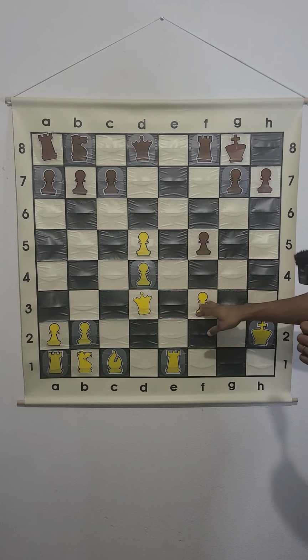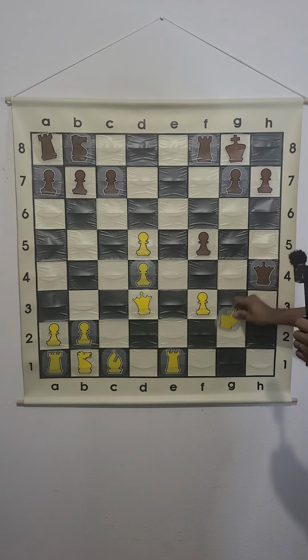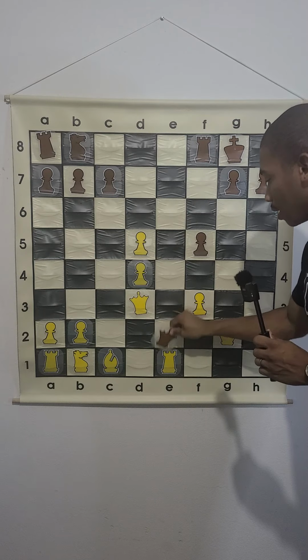Pawn captures on f3. If they capture that bishop back, then we have queen h4 checking the king, and we get a free rook on e1, and that is the Marshall trap in chess.